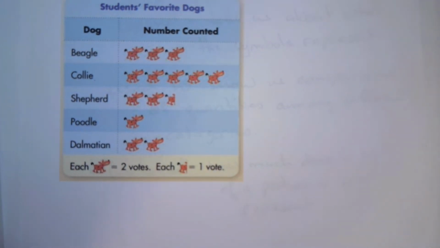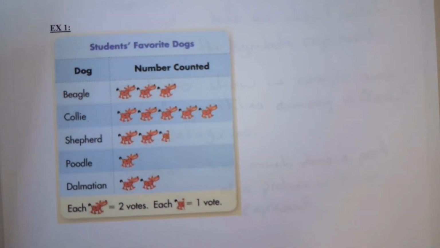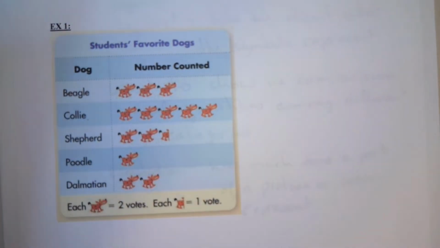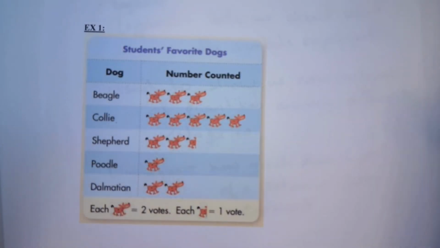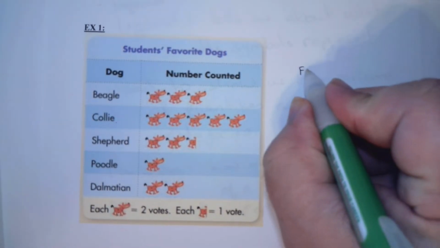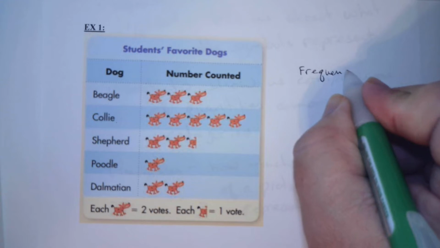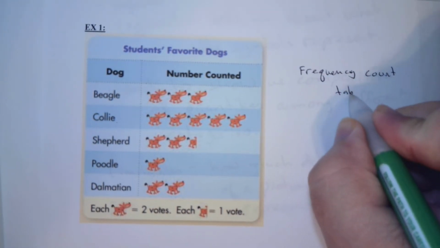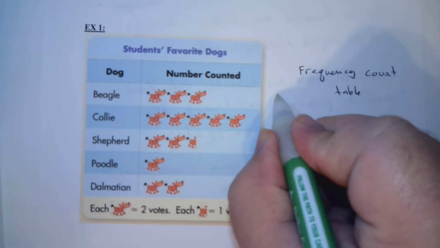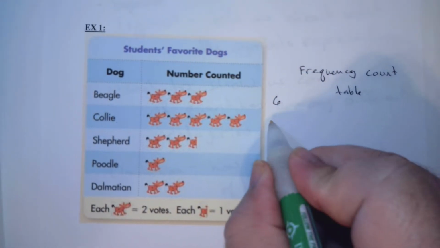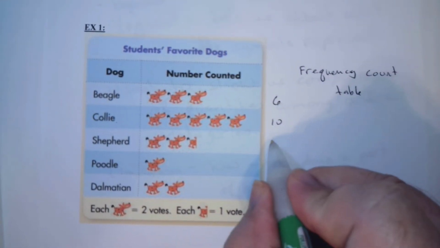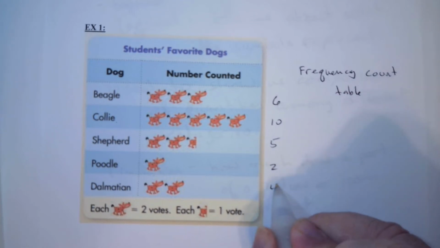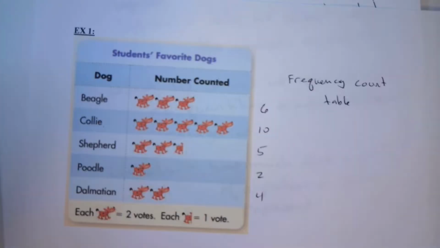All right, so this is what's also called a frequency count table, because we have the frequency of each of these. So it's 2, 4, 6, 2, 4, 6, 8, 10, 5, 2, 4. All right, so that's that.